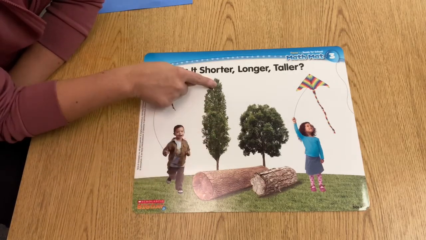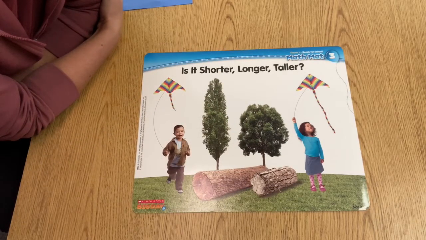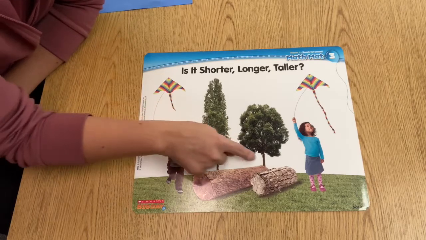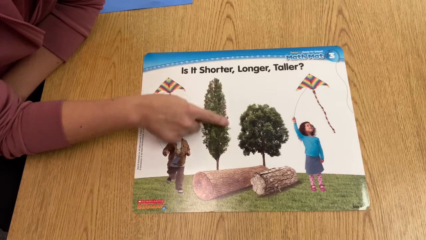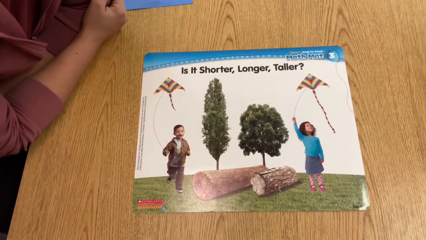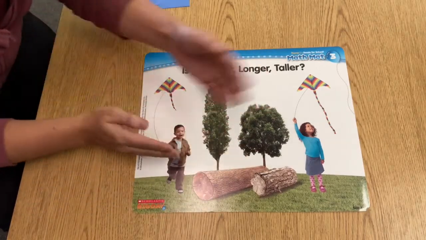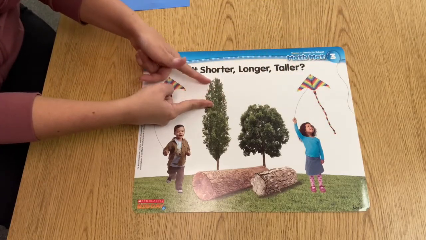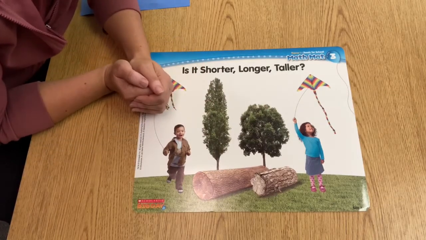Do you see these two trees? Which one of those trees is closer to the ground? Which one doesn't stand so tall in the sky? Which one is shorter? Is it the round one, or is it the pointy one? If you said the round one, then you're right. This one is shorter. It stops right here, and this one keeps going. That's how we describe that tree.